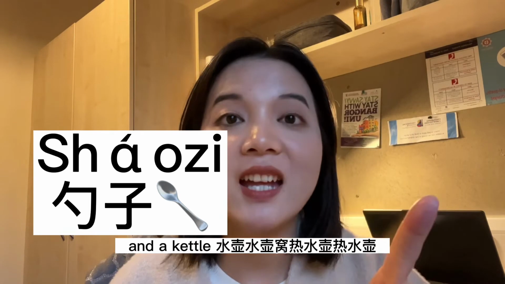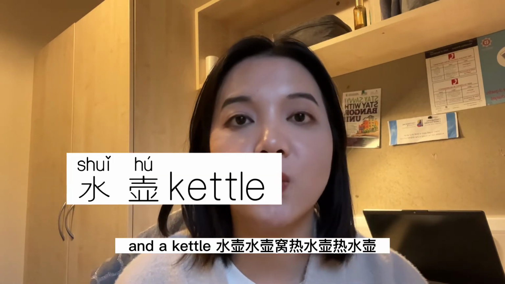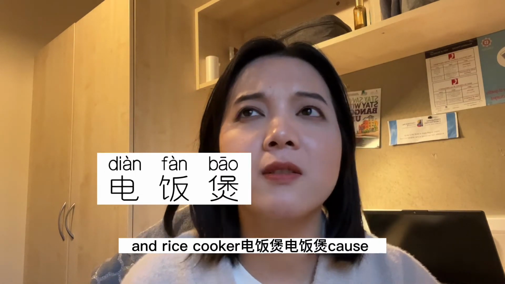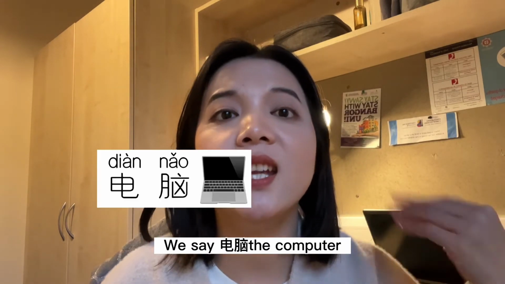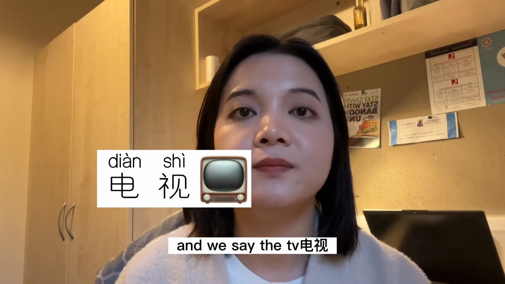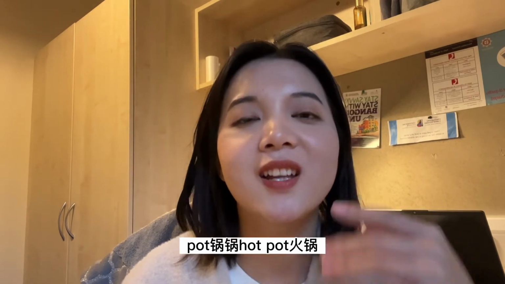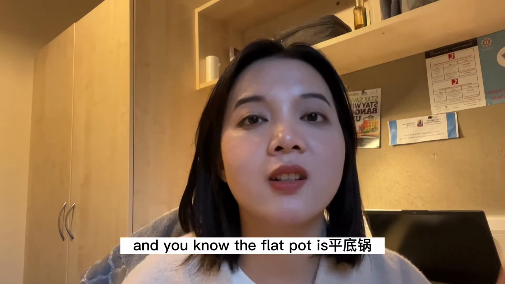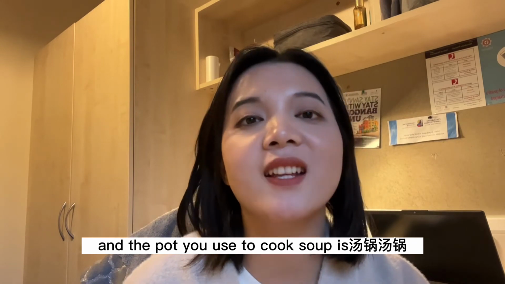And a kettle, 水壶 or 热水壶. And rice cooker, 电饭煲, because 电 means electric or electricity. So for example, we say 电脑, the computer, and 电视, the TV. And next one is pot, 锅, hot pot, 火锅. And flat pot is 平底锅. And the pot you use to cook soup is 汤锅.